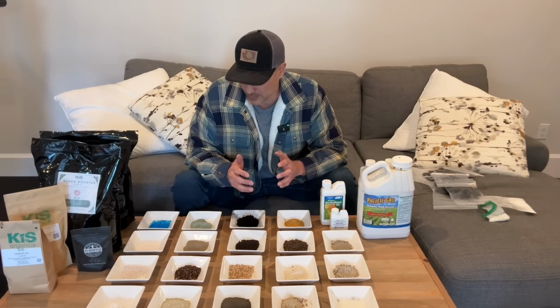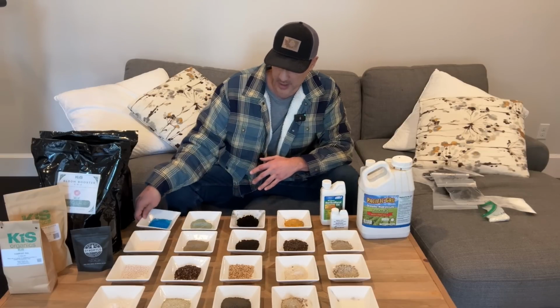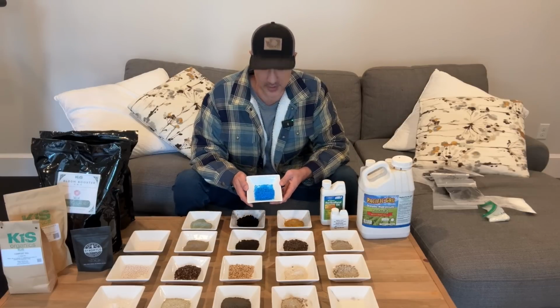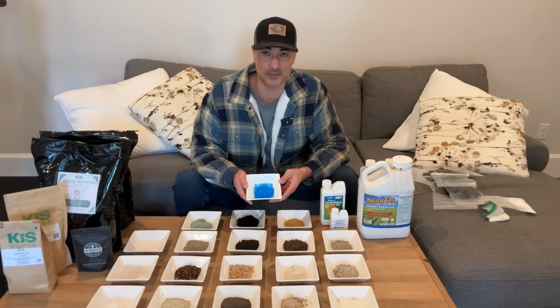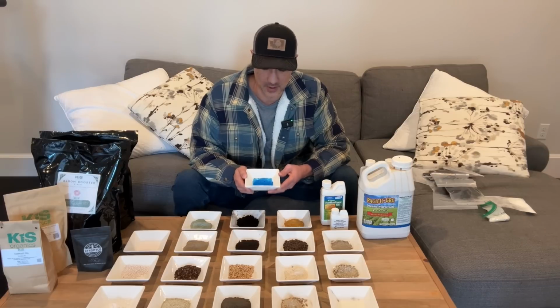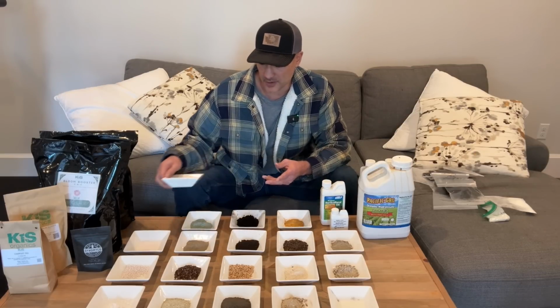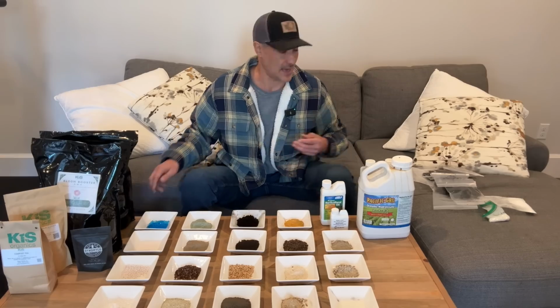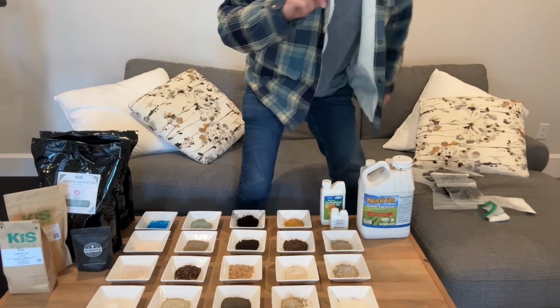Now, some people don't want to use this because it's blue crystals. It's obviously been refined and processed. It is approved for use by the National Organic Program, the NOP, for organic production if you can show you have a deficiency based off a soil test. Now, for those people that don't want to use something like that, hold on, let me show you what else there is.